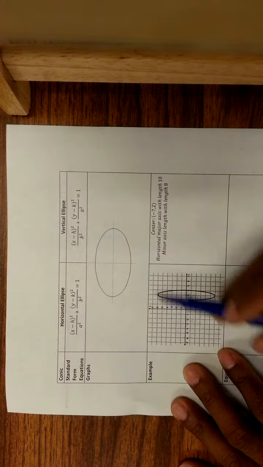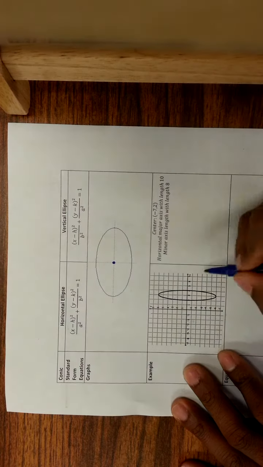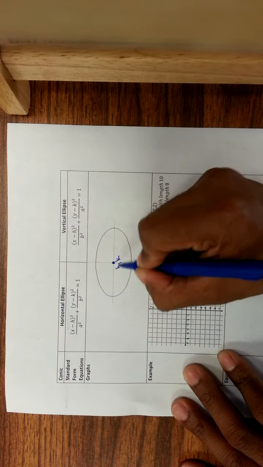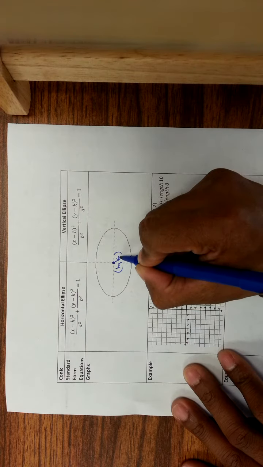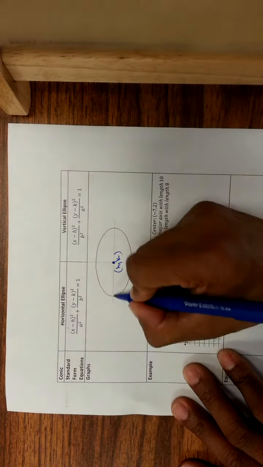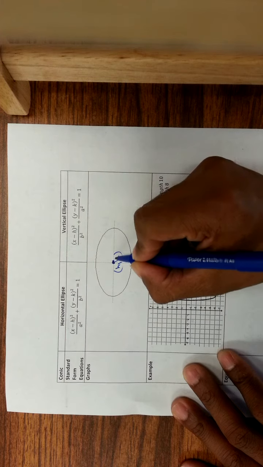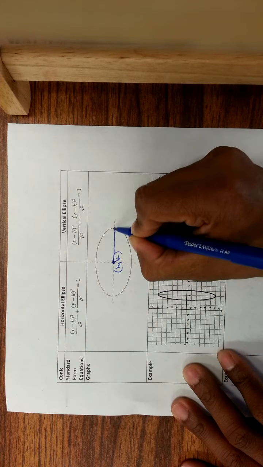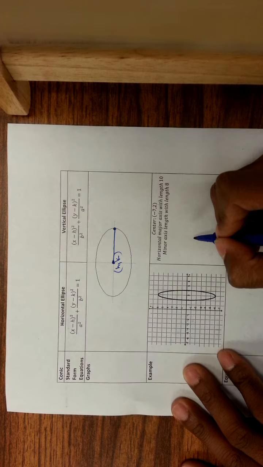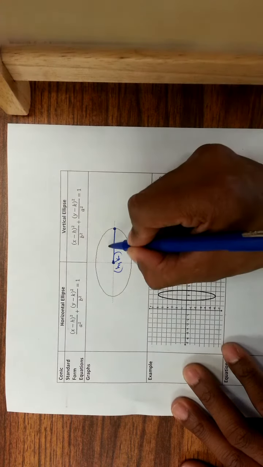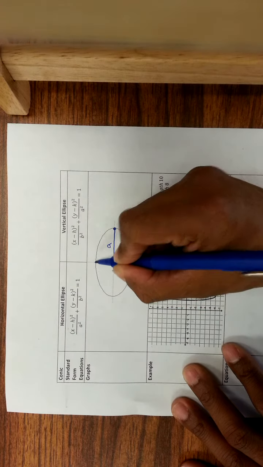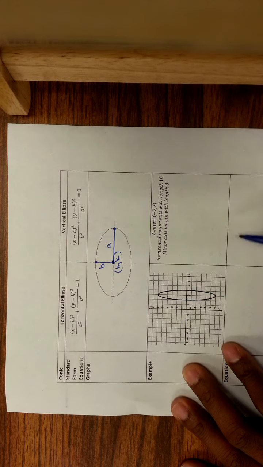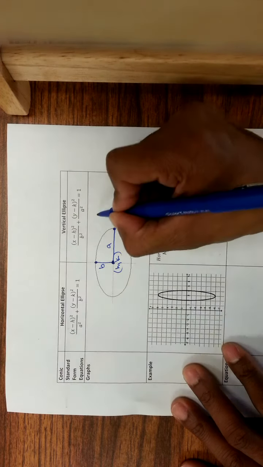Now just as a refresher, again, the center is always h comma k. The center uses h for its x value and k for its y value. A is the distance from the center to the major vertex, or in this case, just the vertex. So here is A. B goes from the center to your co-vertex. So there is B.